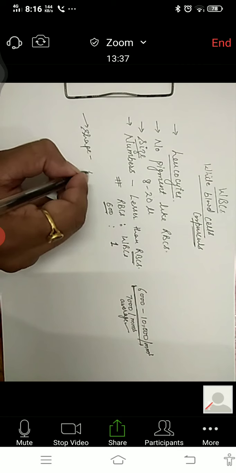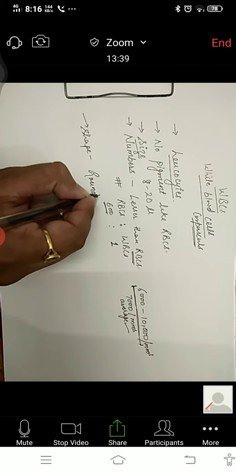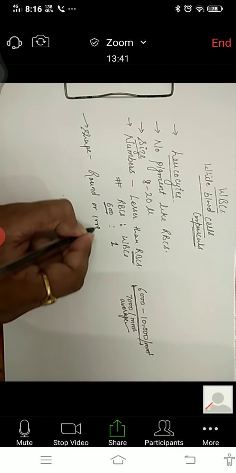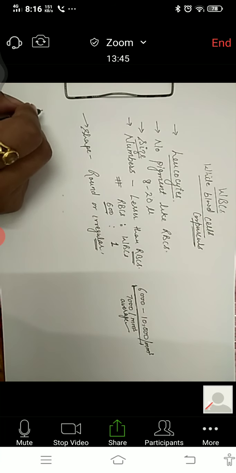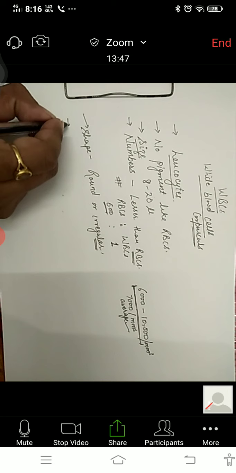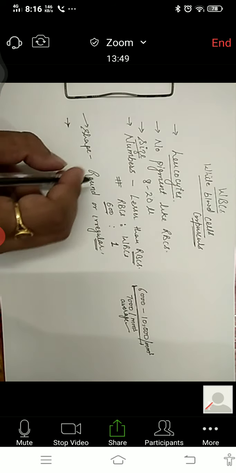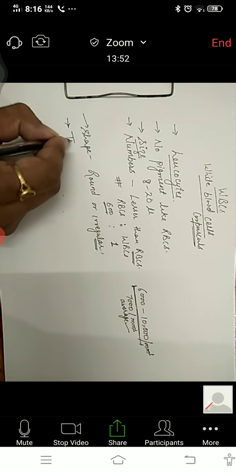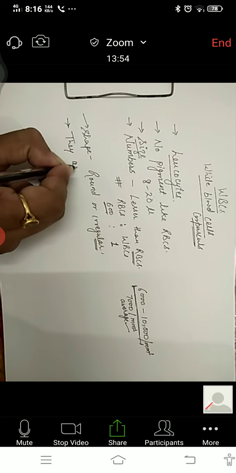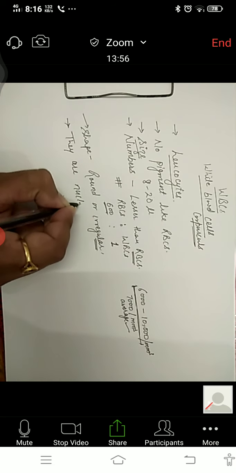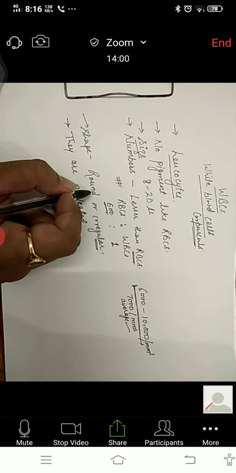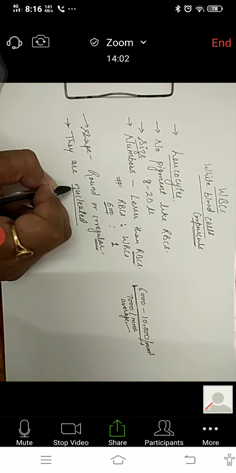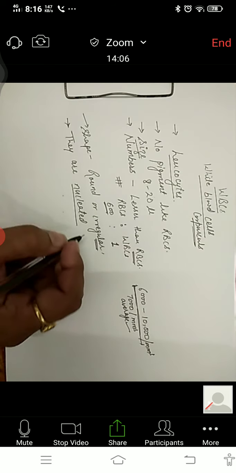Shape: round or irregular shape. Next, they are nucleated. If we recall RBCs, they haven't a nucleus at maturity in mammals, but WBCs have a nucleus.